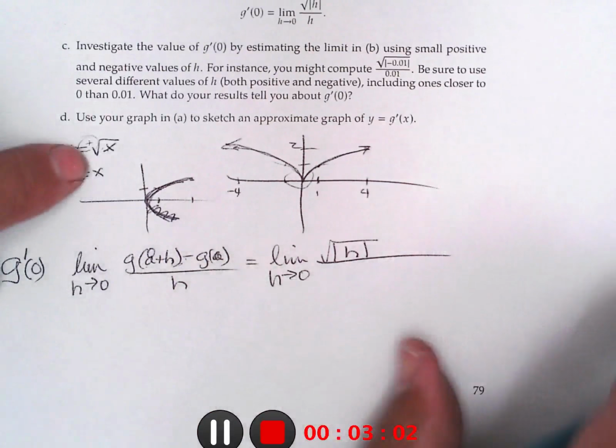And we've got what they asked us to do. Show that that's the derivative. Now investigate g prime of 0 by estimating the limit using your calculator. So we're going to get close to that on our calculator. I'm going to pull out the calculator. Let's get it over here where there's less reflection, hopefully.